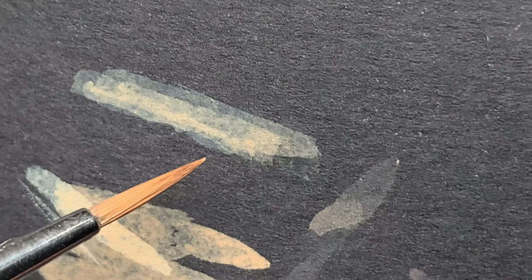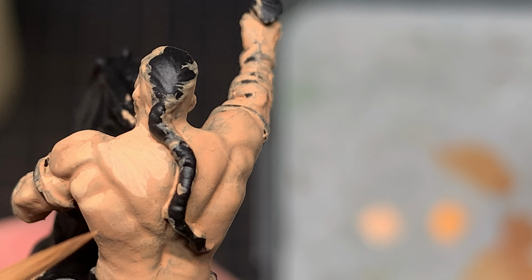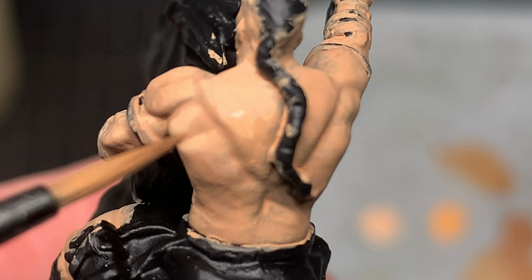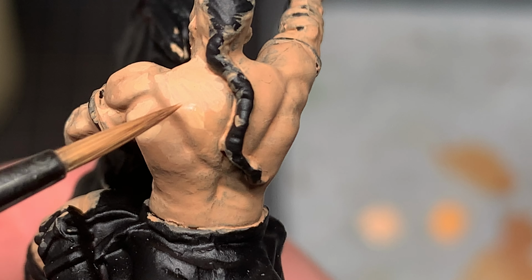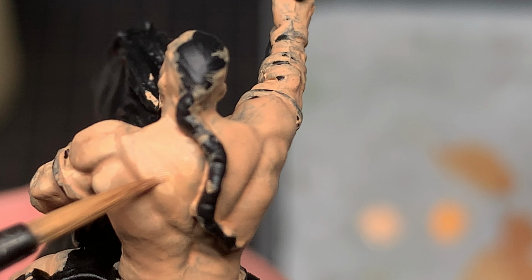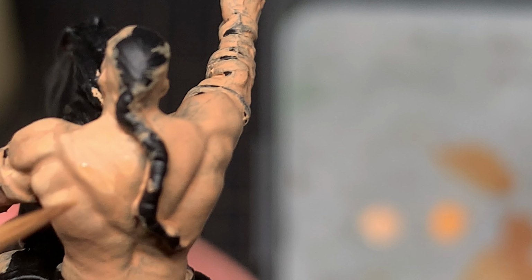So you will still have the highlight element of it shining through. Here we go. No, I'm not going to do it over the whole thing. I'm just going to do it over that edge where the two colours meet. I'm going to do it on a couple of other bits as well.